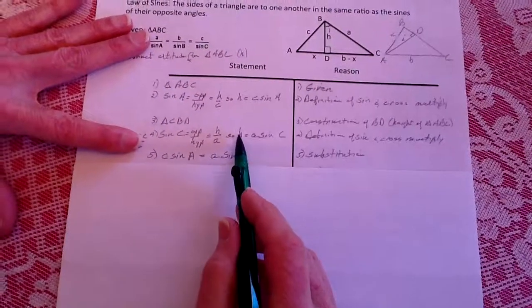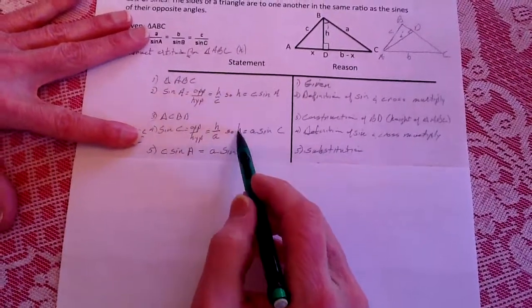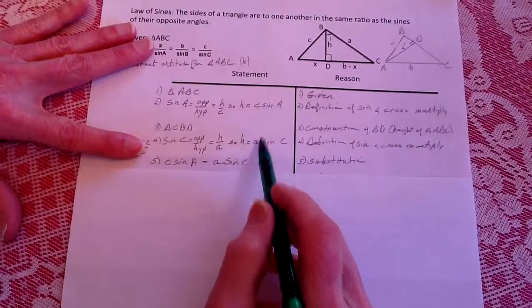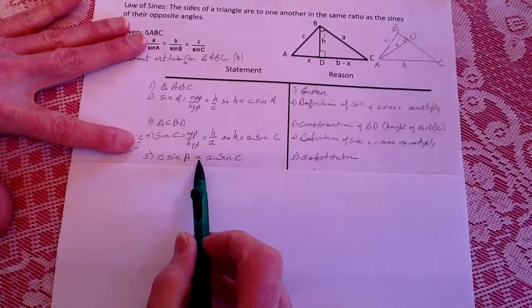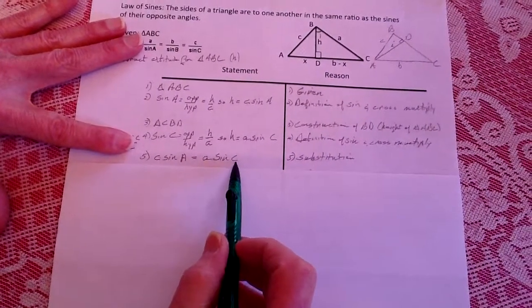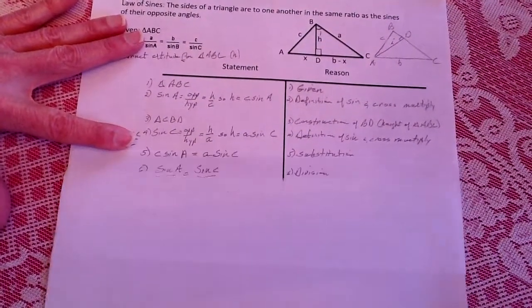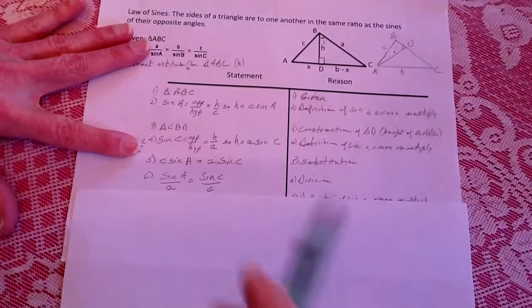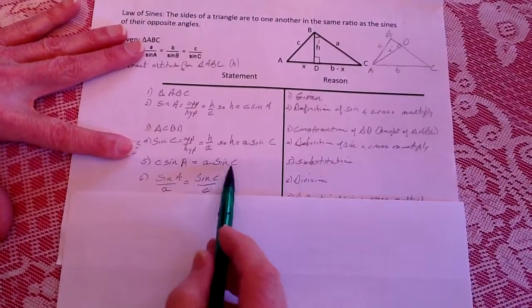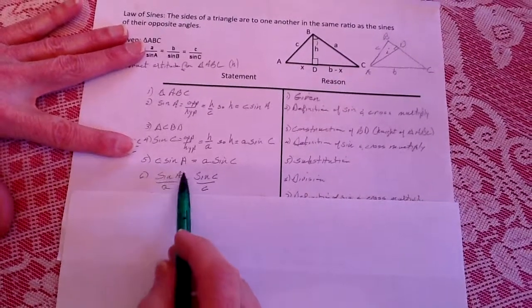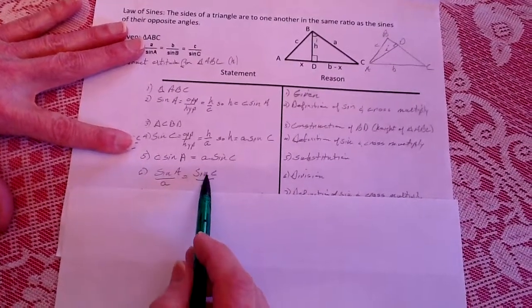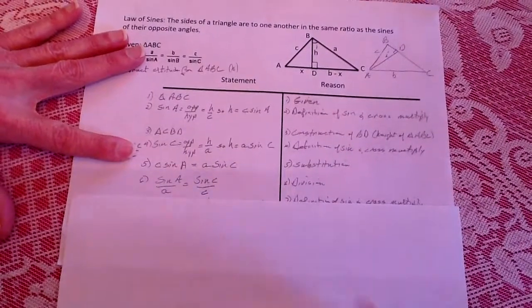Now, since both of these are H, both of these are equal, so therefore C sine A equals A times the sine of C. That's just by substitution. Now, if I divide both sides by A and by C, I end up with sine A over A equals sine C over C, by division.